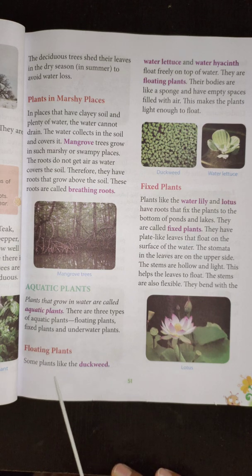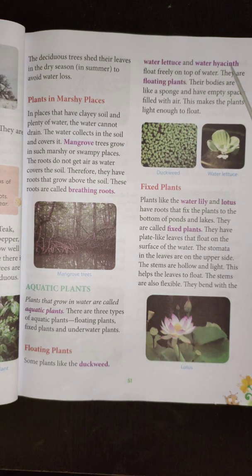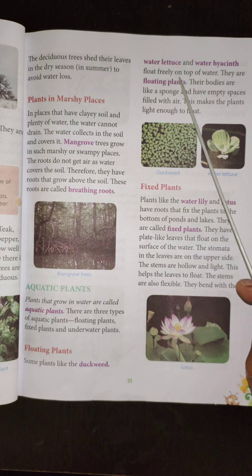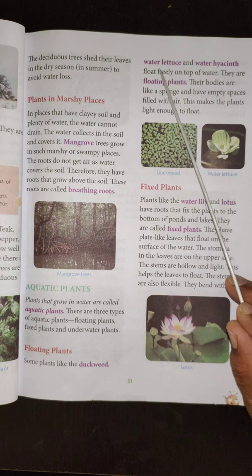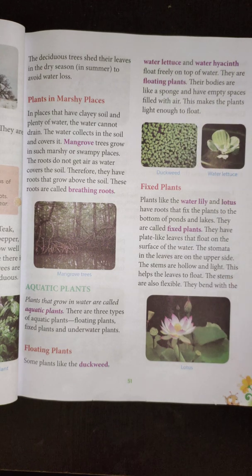Floating plants. Some plants like the duckweed, water lettuce and water hyacinth float freely on the top of water. Floating plants usually float on the surface of water. Examples are water lettuce, water hyacinth and duckweed.